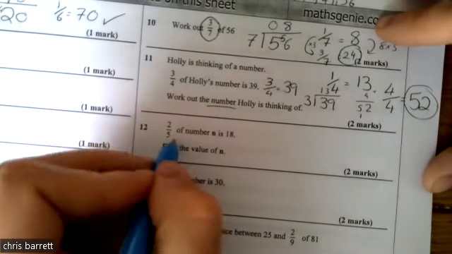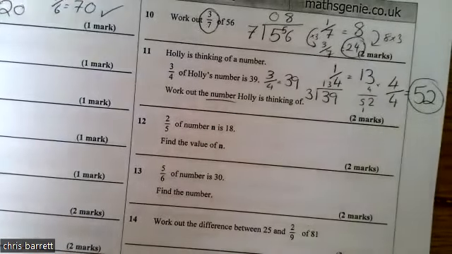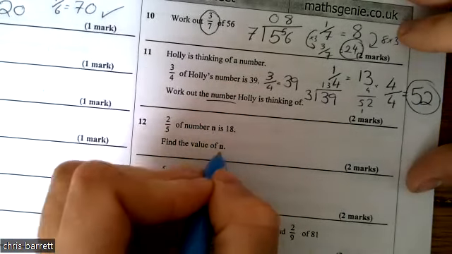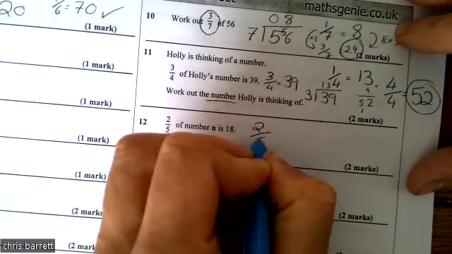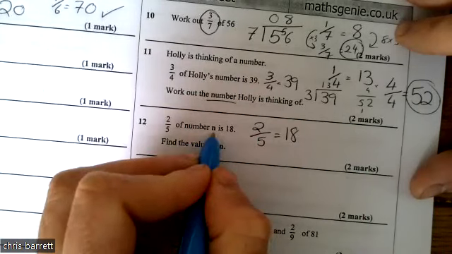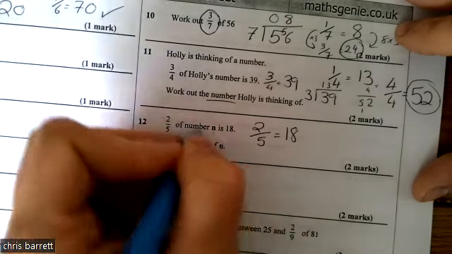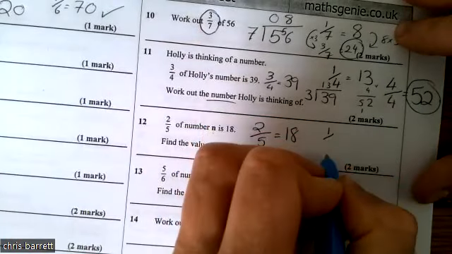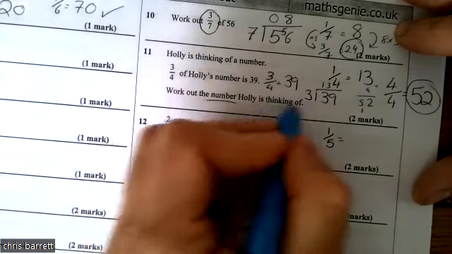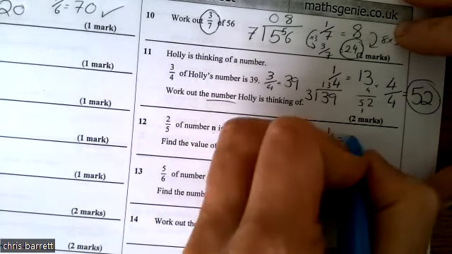Okay. Next one then, I've got 2/5 of number n is 18. So a bit like the top one, I've got 2/5 is equal to 18. We want to now find out what that total amount is. So we want to find out what 5/5 is. So just like with the last one, I'm going to go back first of all and go, okay, well, what is 1/5? So to get from 2/5 to 1/5, I need to half this amount. So 18 divided by 2 is 9.